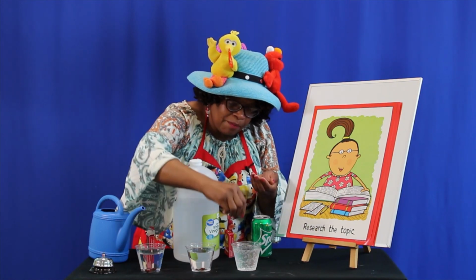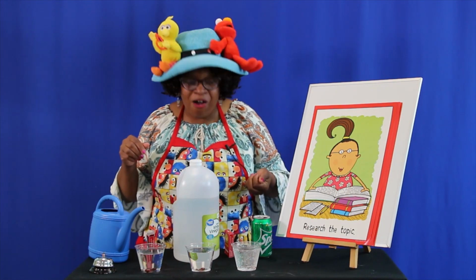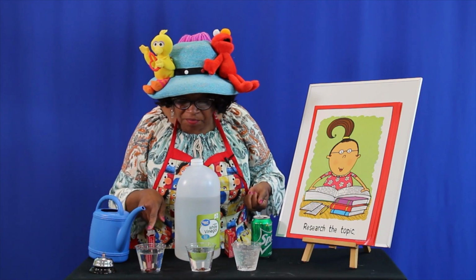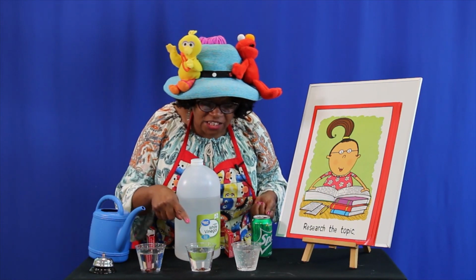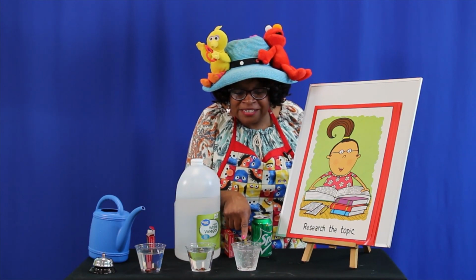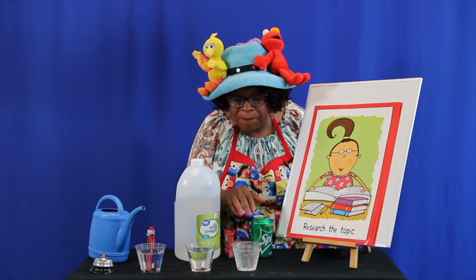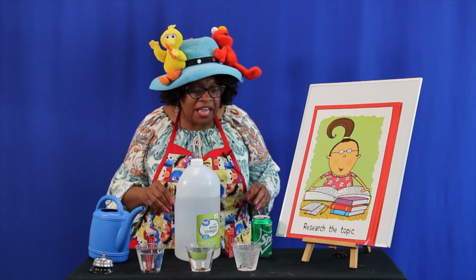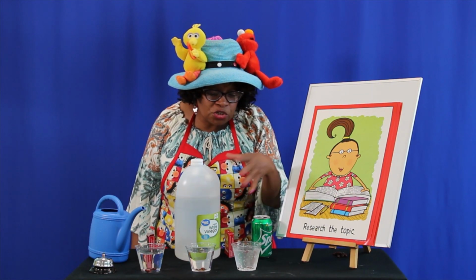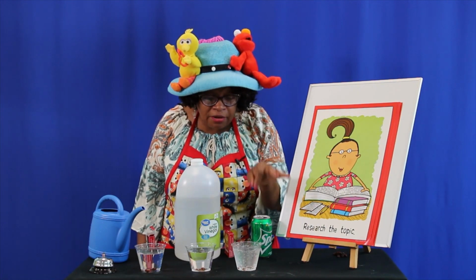Now what do you think is going to happen? Wow, can you see that? There's lots of cool stuff. So the water did not make the raisins dance. The vinegar did not make the raisins dance. But look, they keep going up and down. So the soda pop is making them dance. I wonder what's happening. It looks like these air bubbles in the soda pop are attaching themselves to the raisins, and it's making the raisin go up and down, up and down, up and down.